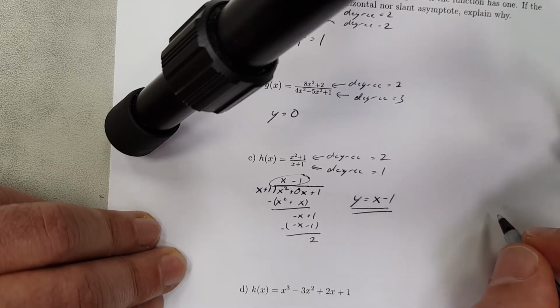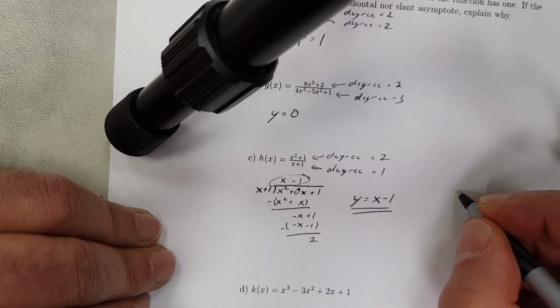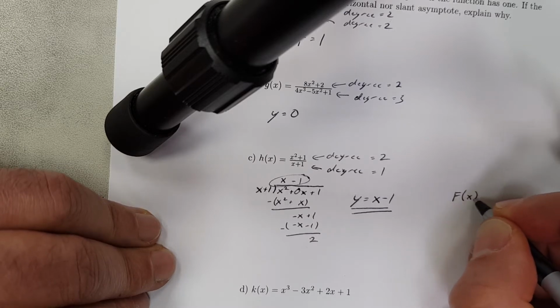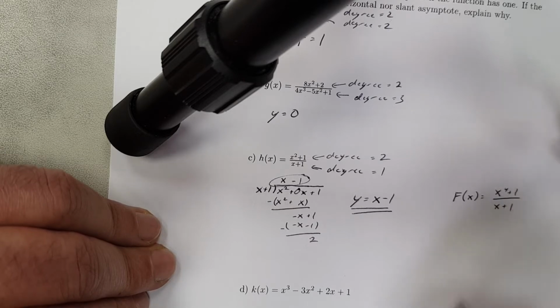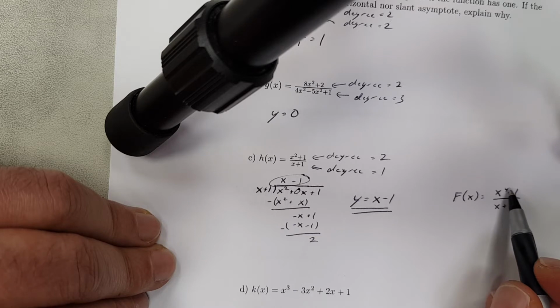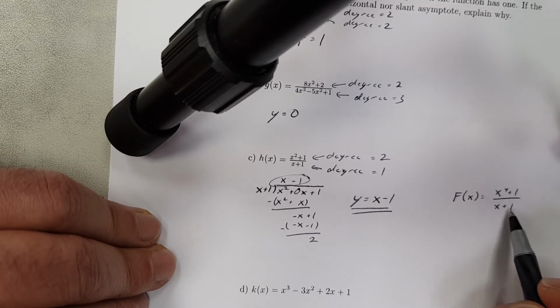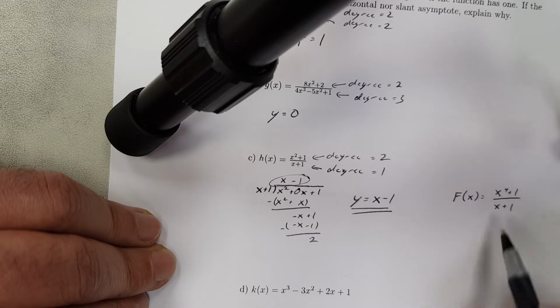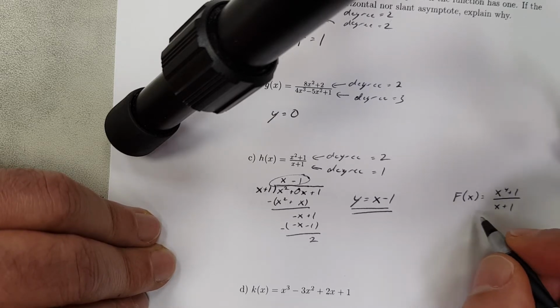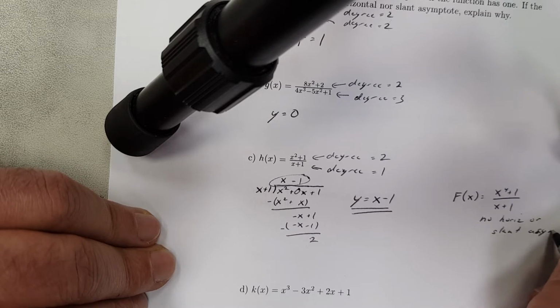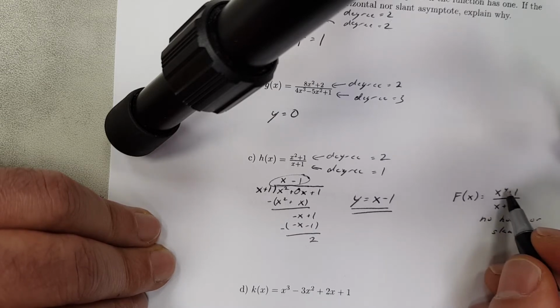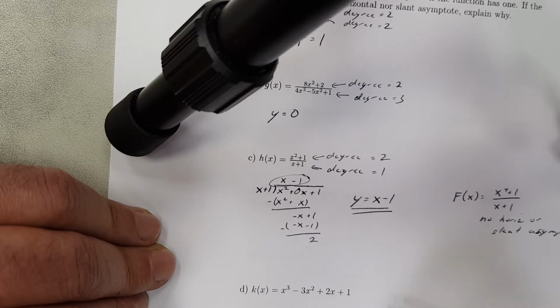Now, I didn't give you a problem like this, but if I gave you something like f of x equals x to the 4th plus 1 over, say, x plus 1, where the degree of the top is now 3 bigger than the degree of the bottom. If the degree of the top is more than 1 bigger than the degree of the bottom, this thing has no horizontal or slant asymptote. So if the degree of the top is 2 or more bigger than the degree of the bottom, in this case it's 3, then it has no slant asymptote at all.